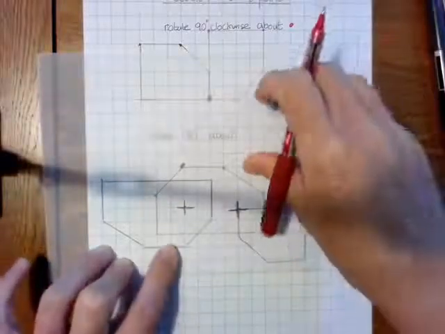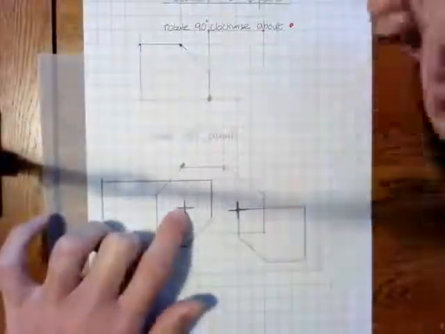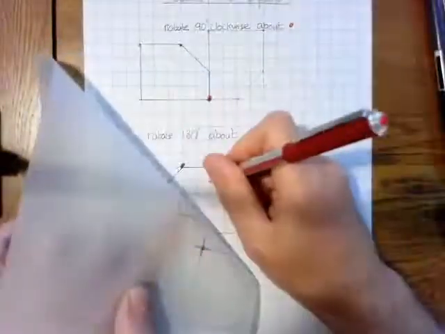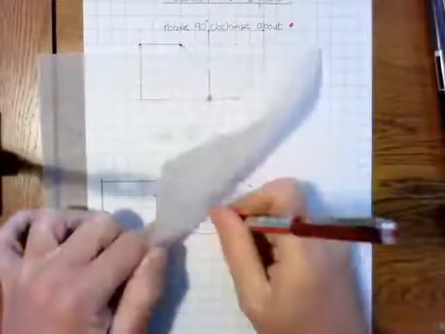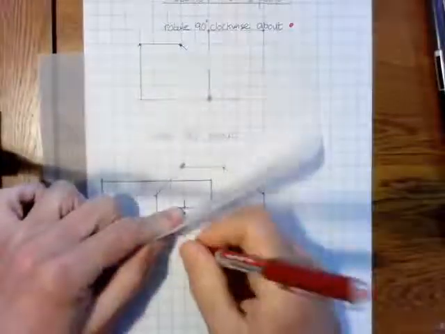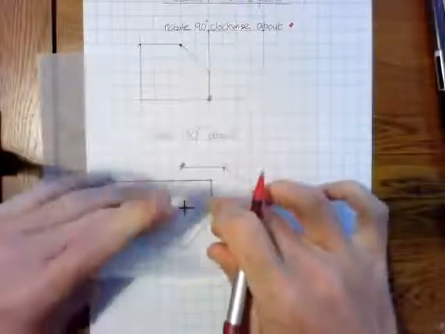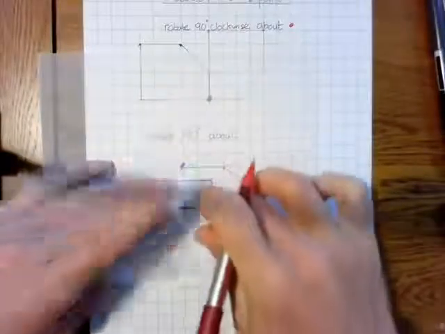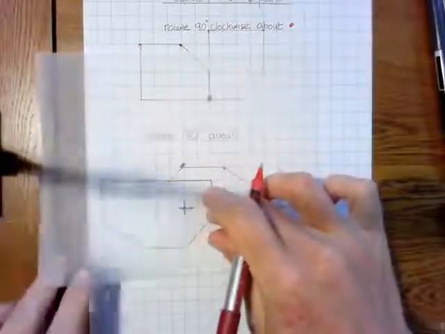So once again, I'll do my little trick of not moving the tracing paper, just moving it out of the way to put on the point. Again, this is quite a tricky little manoeuvre, but I'm being very careful not to actually move the tracing paper as I do this.